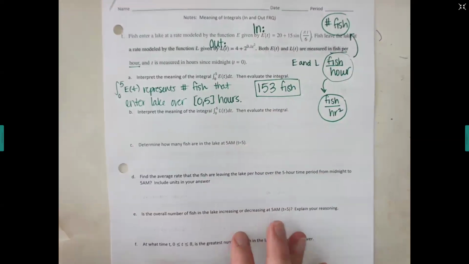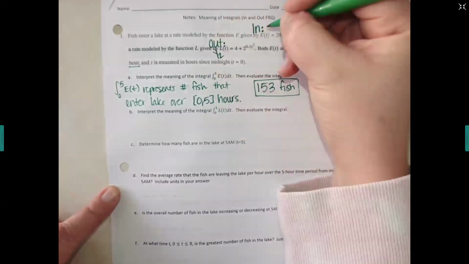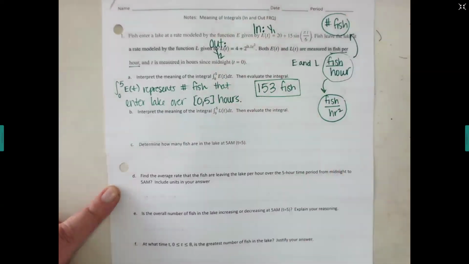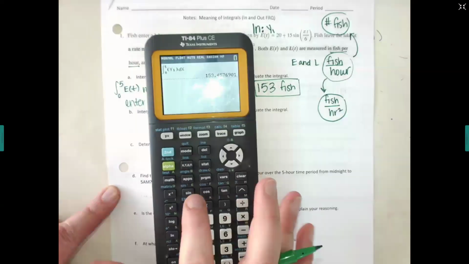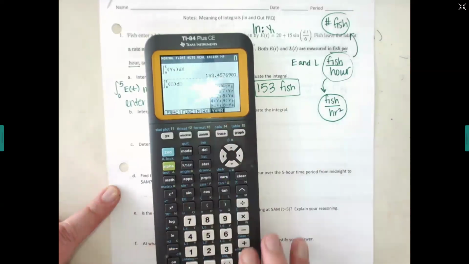All right. So looking at that as an example, let's now try part B. So we're still integrating. We're still going 0 to 5, but now we're doing L of t, and L of t is the out equation. So do math 9 in your calculator, 0 to 5. But now your L of t, that was your y2. Okay, versus this other one was your y1. So I want to integrate math 9, 0 to 5 on alpha trace y2.